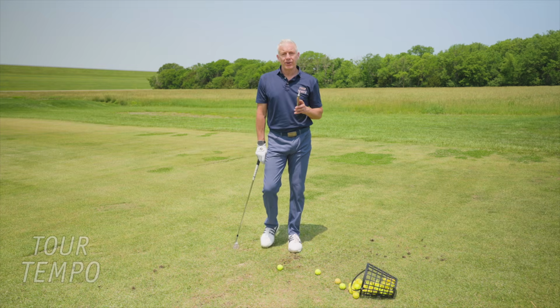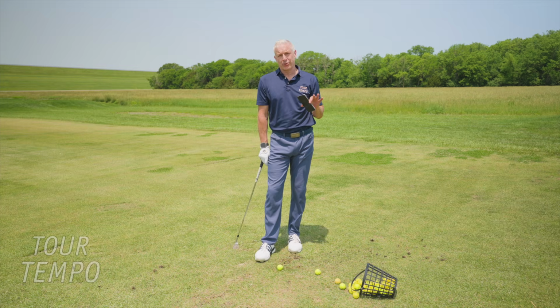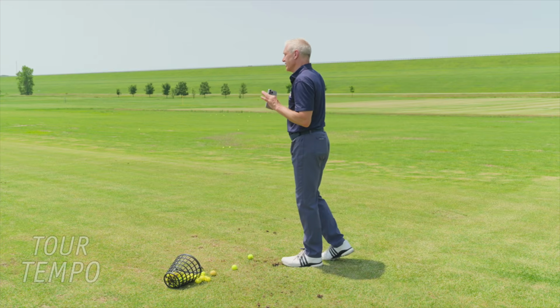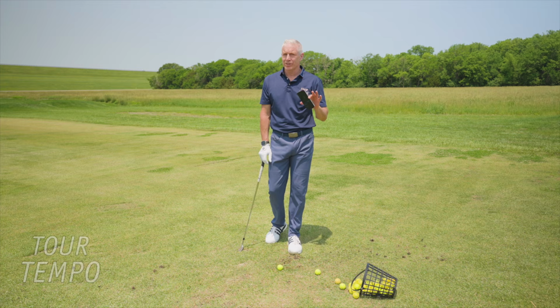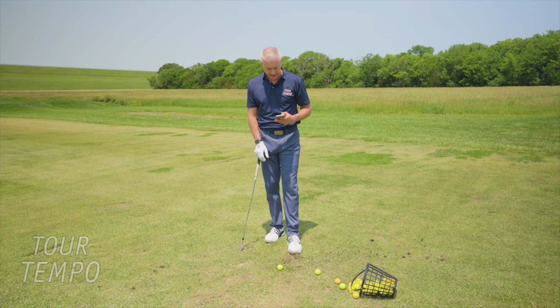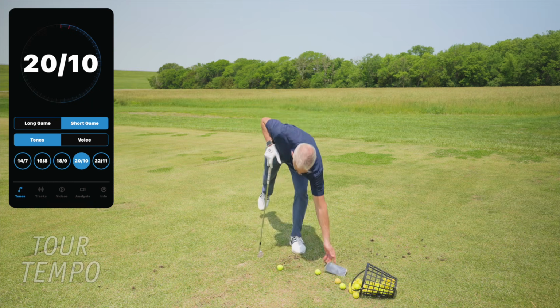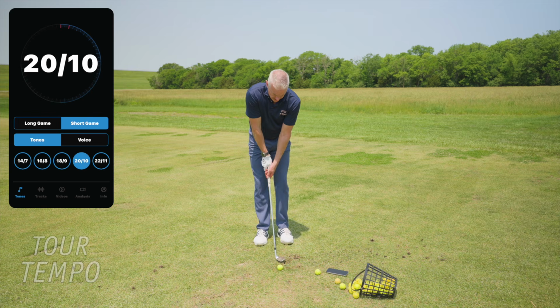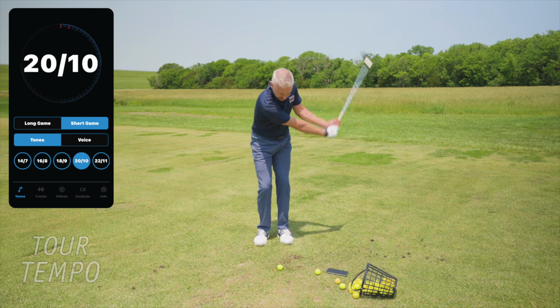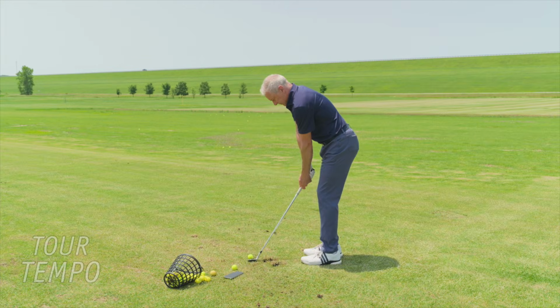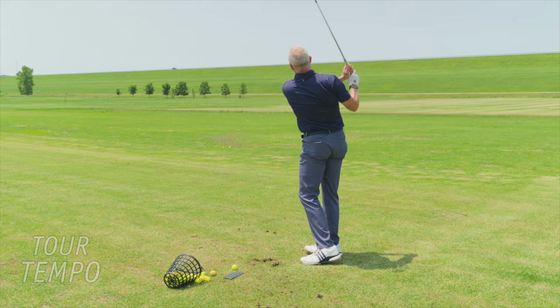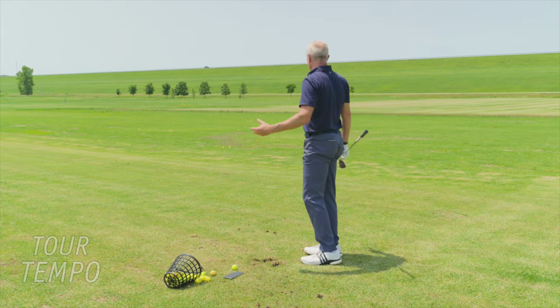As a general rule, you're going to use the same tempo for all your short game shots. However, if you're trying to hit a super soft flop shot, you might go more to 20-10 or 22-11. It's going to look something like this. So it's a little lazy. This looks a lot different, right? That popped up nice, super soft.